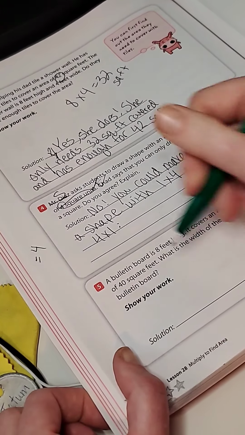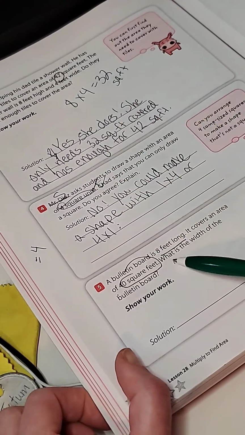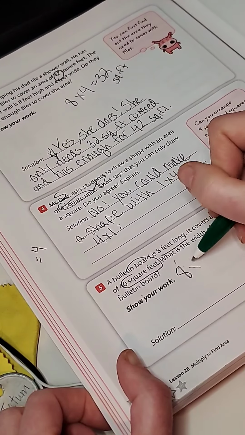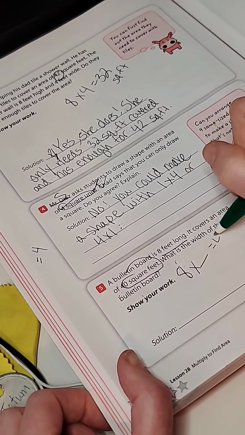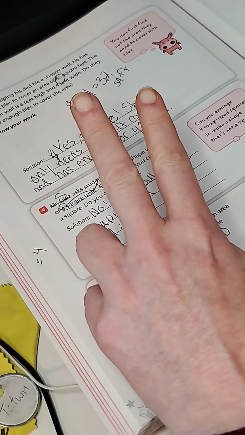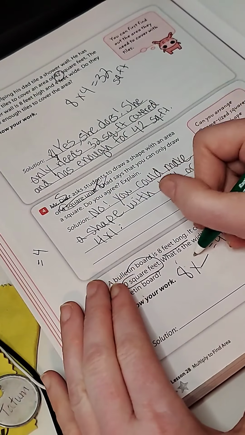Okay, a bulletin board is 8 feet long. It covers an area of 40 square feet. What is the width of the bulletin board? So 8 times what equals 40? So you could count by 8s. 8, 16, and 24, 32, and 40. 8 times 5.